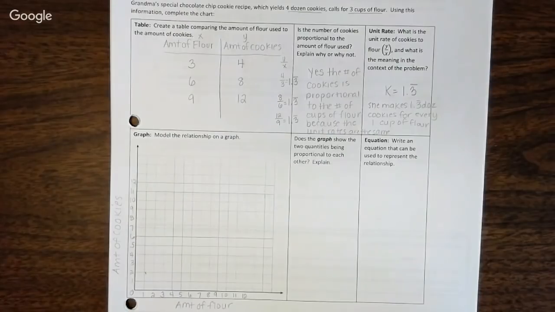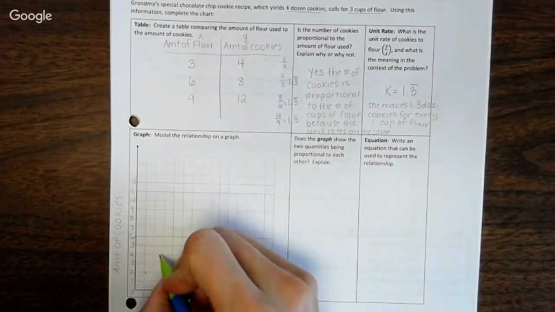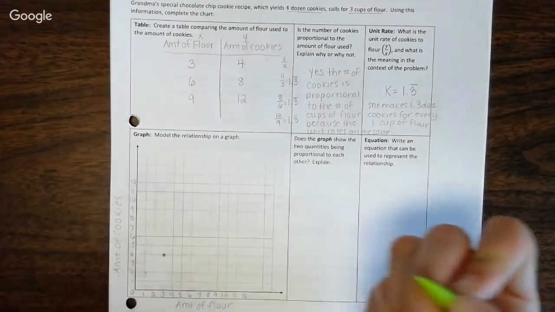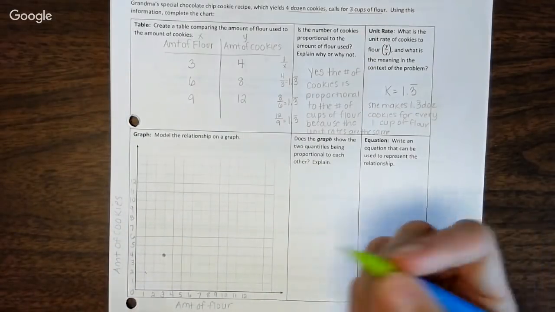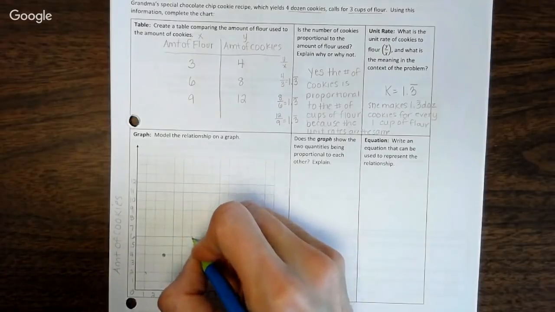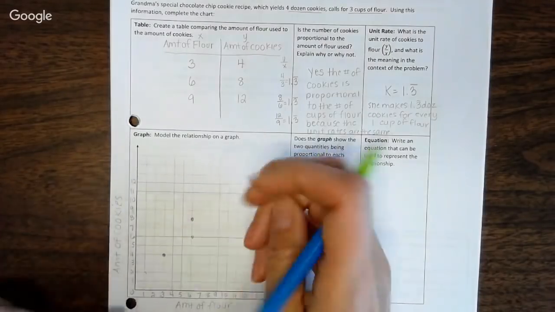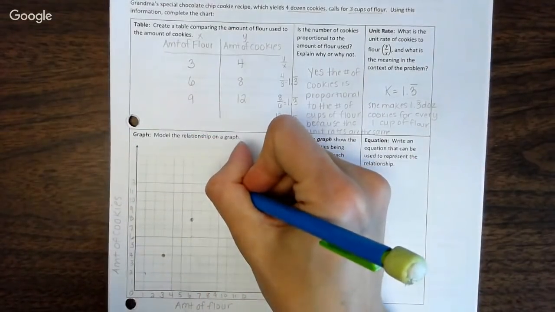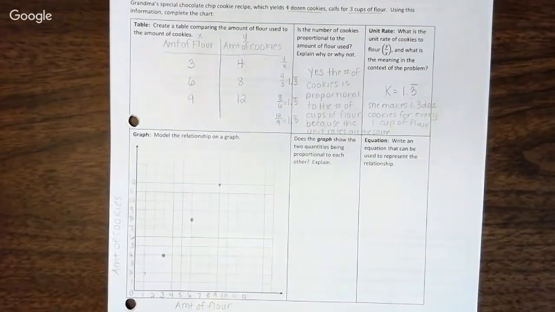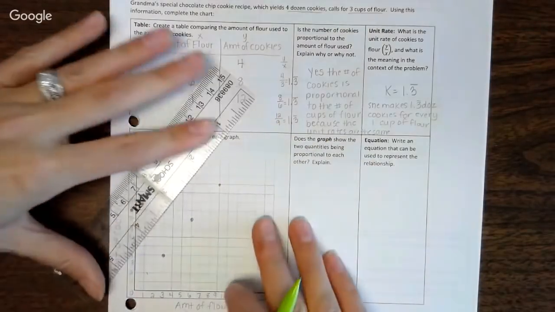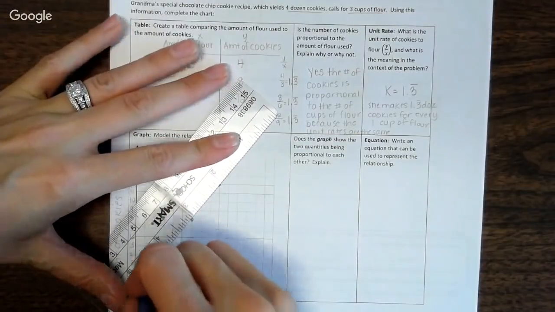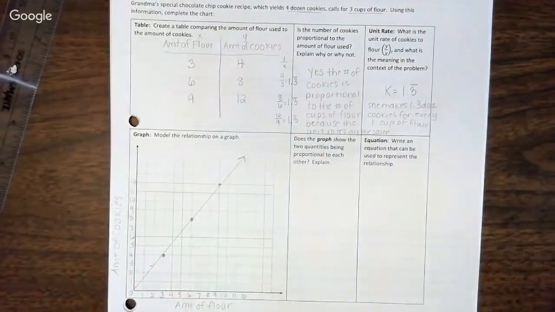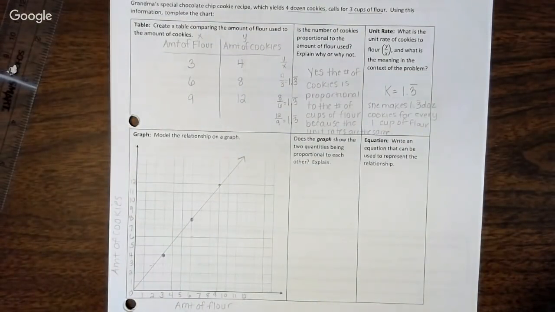All right, so now we're going to do 3 cups of flour is 4 dozen cookies, so I'm going to make a point there. I have 6 and 8. Go all the way up to 8. And I have 9 and 12. If I use my straight edge, I can connect these. And there's our graph.